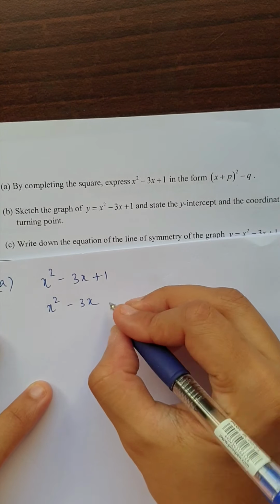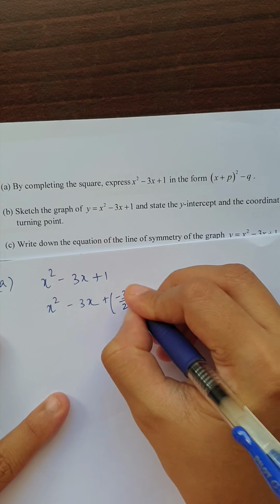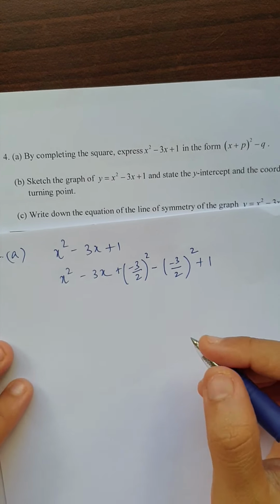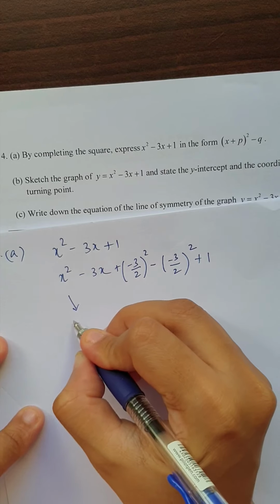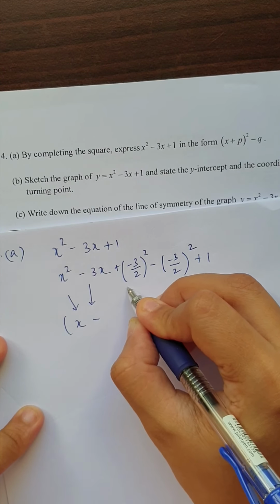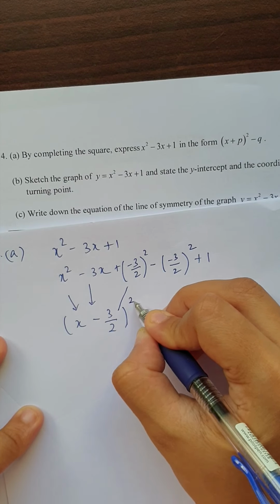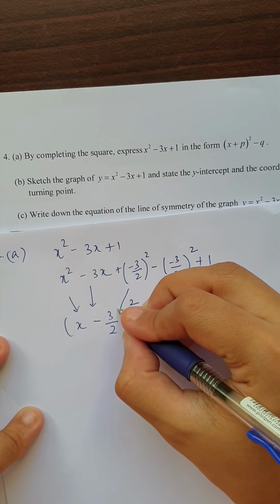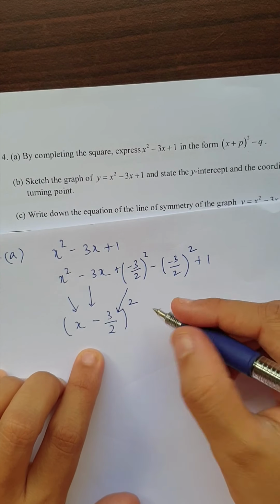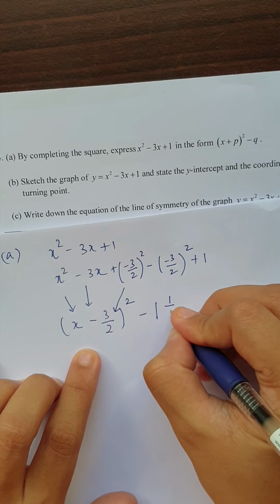Okay, then this one I add a negative 3 over 2 squared, minus a negative 3 over 2 squared. Okay, so I take the x from here. I take the minus sign from here. Okay, and then I take the 3 over 2 from here, squared. Then this one you have to key it in, which will give you, if you key into your calculator, negative 9 over 4 plus 1, which is negative 1 over 4.